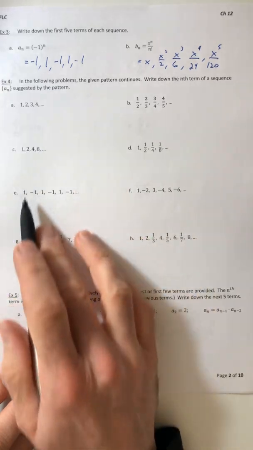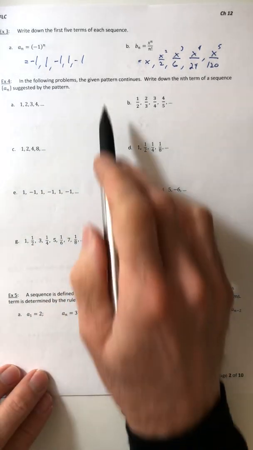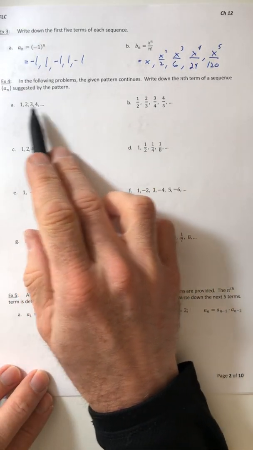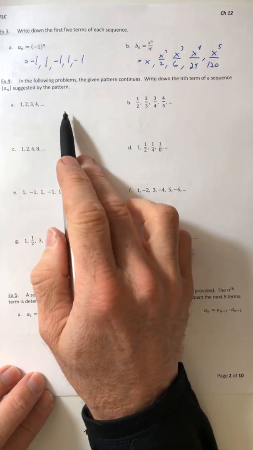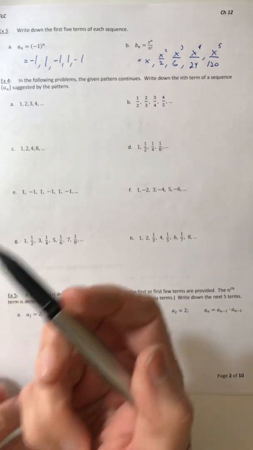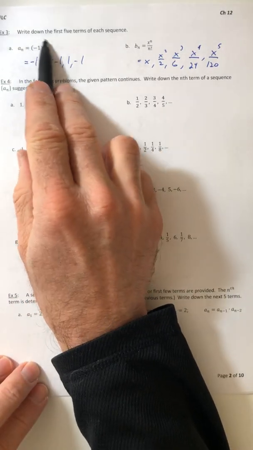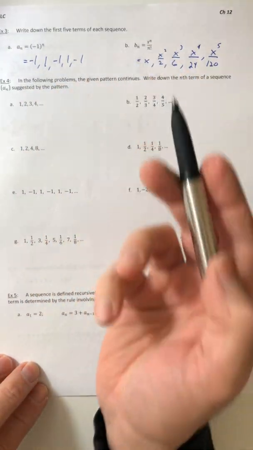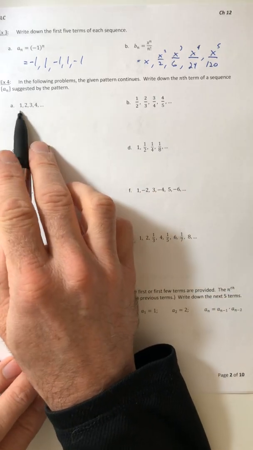All right, now we're going to go backwards. So they gave you the sequence, the list of numbers, and now you've got to figure out, okay, well, what was that general nth term? So what was it? Was it something like this? Was it something like that? What was it? So let's look at them.